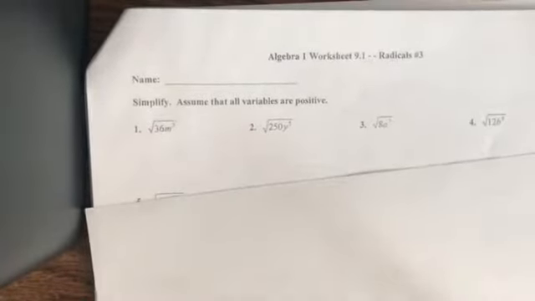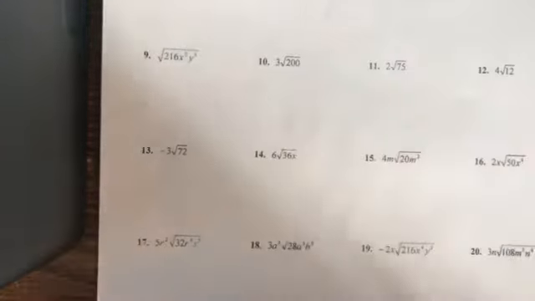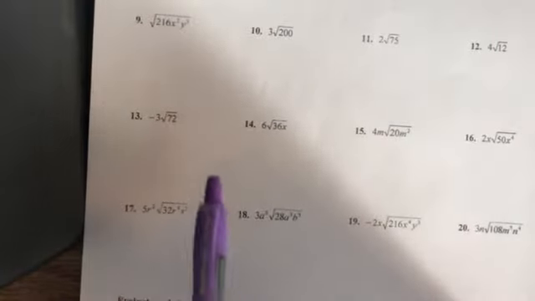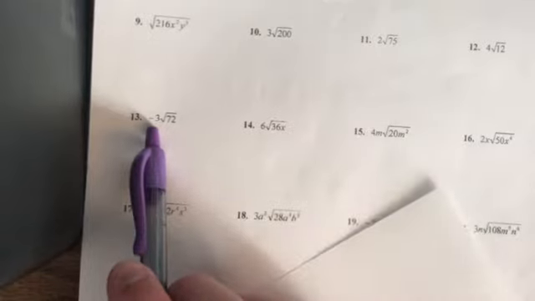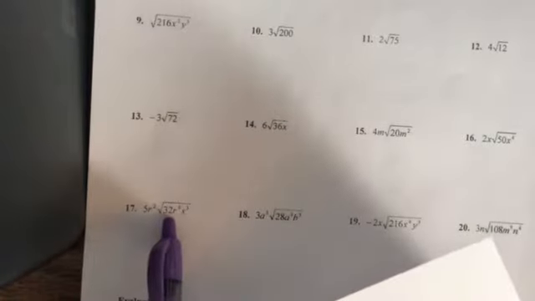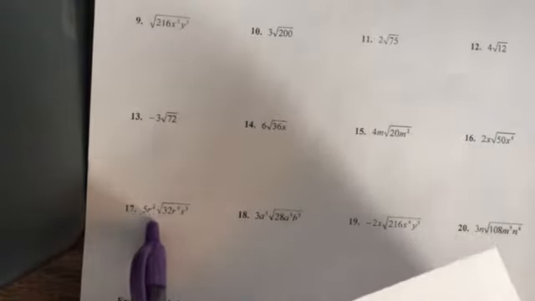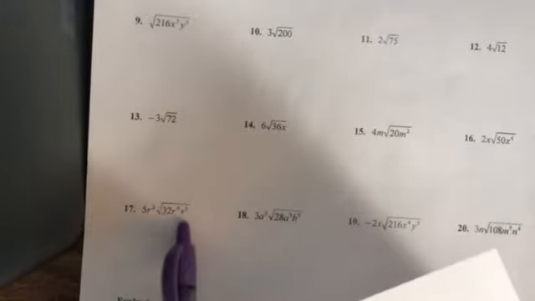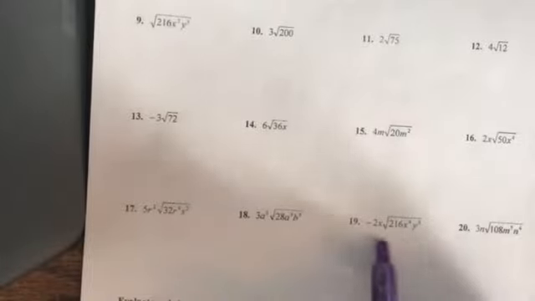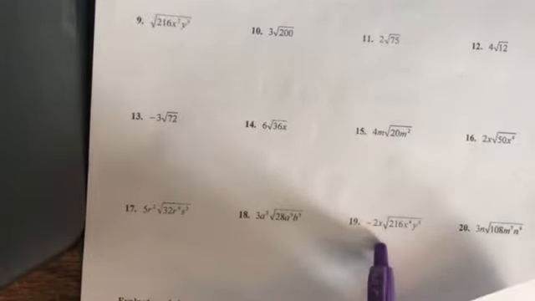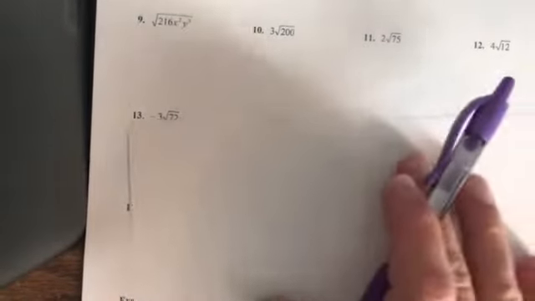We're simplifying radical expressions, mainly ones that have a coefficient out front that's not in the radicand. We're going to look at some with variables. Again, some of those variables are in the radicand and some are not. And then some of them that are a little bit more complicated. So I want to look at 13, 17, and 19.